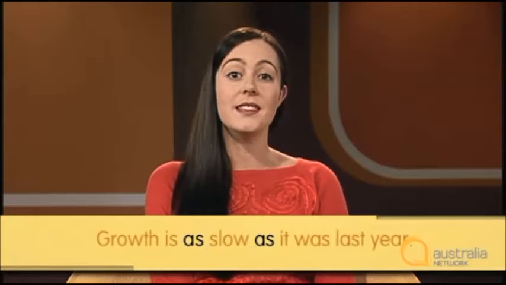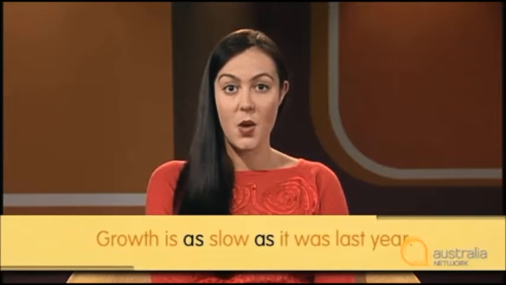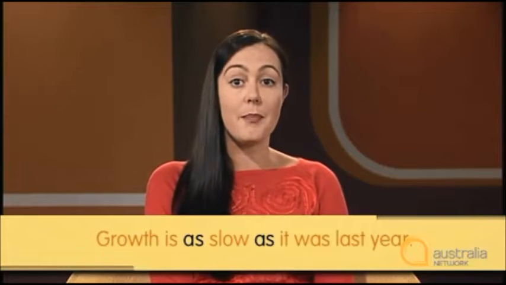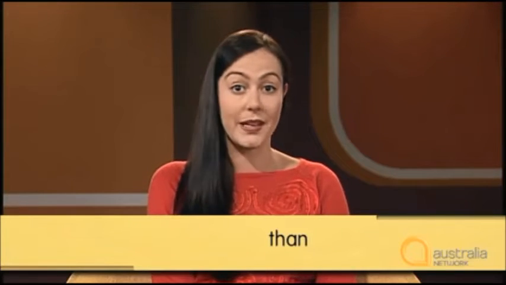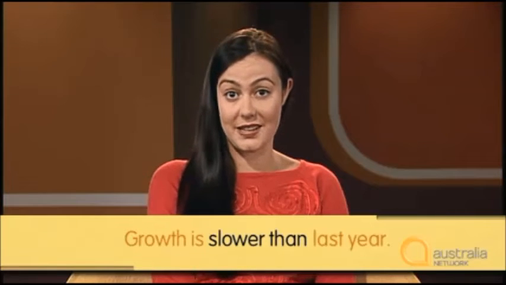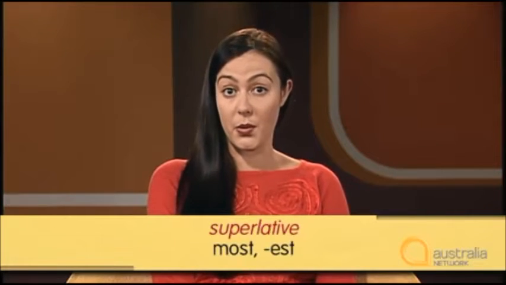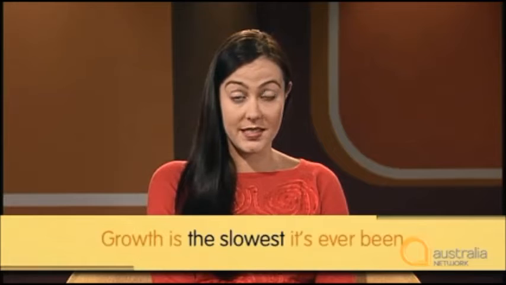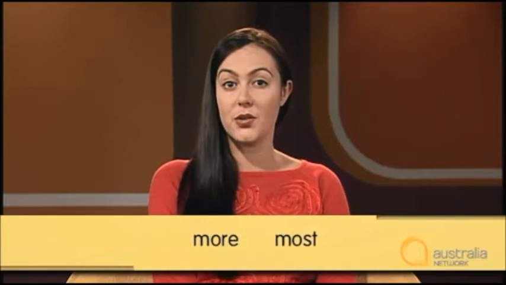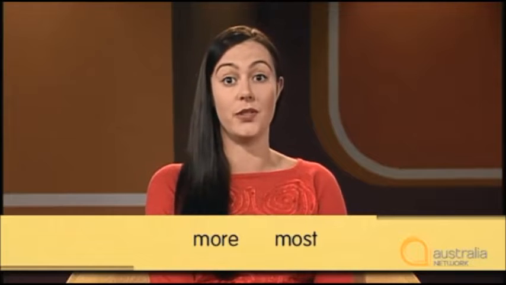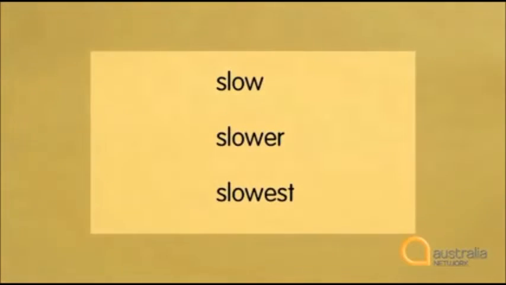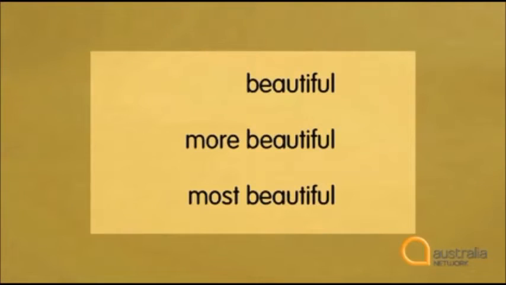When comparing, there are two ways to do it. To say two things are the same, we use as. Growth is as slow as it was last year. When saying one thing is more than the other, we use the comparative form. We usually use the word than when comparing. Growth is slower than last year. The superlative form, the most or est form, is used with the word the. Growth is the slowest it's ever been. Notice that we usually use more and most with adjectives that have more than 2 syllables. So we have slow, slower, slowest, but beautiful, more beautiful, most beautiful.